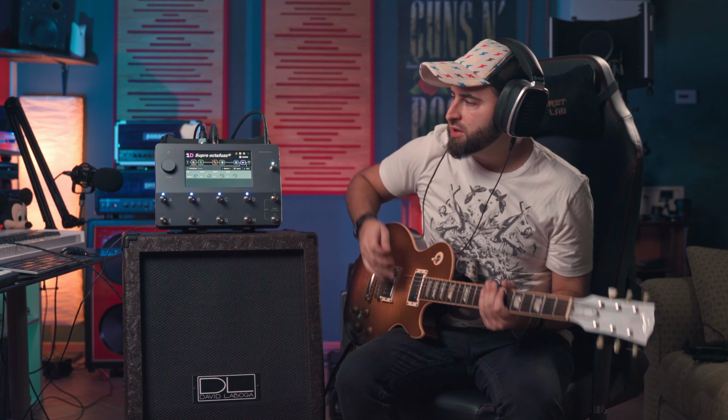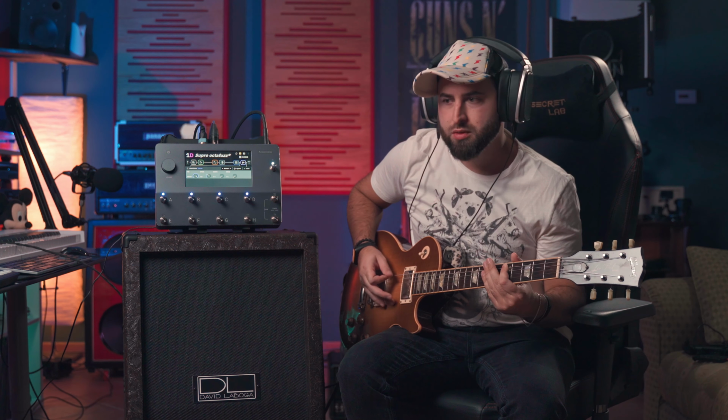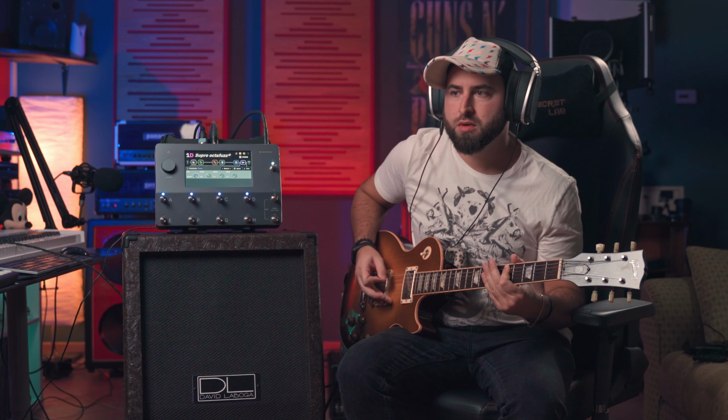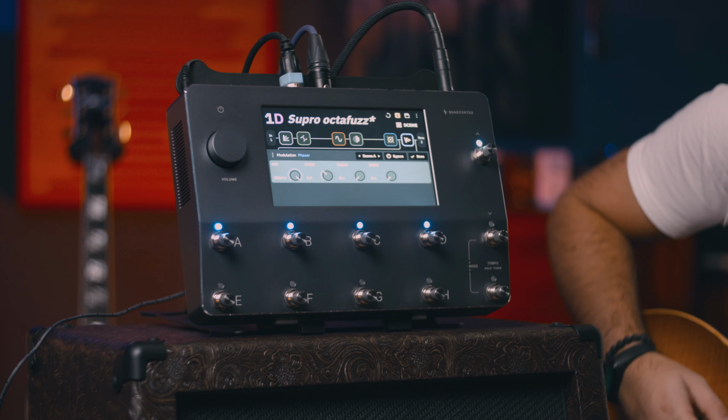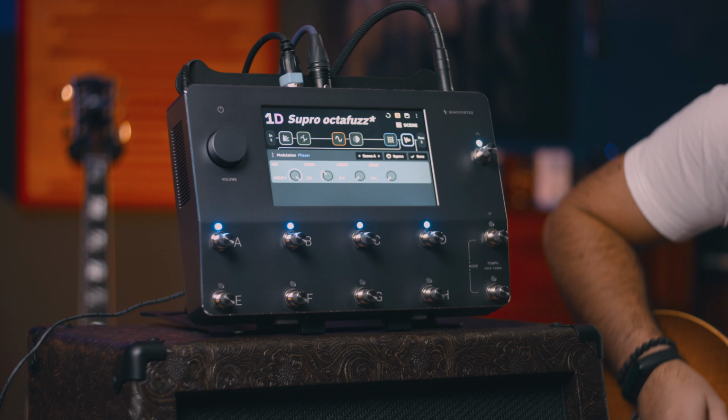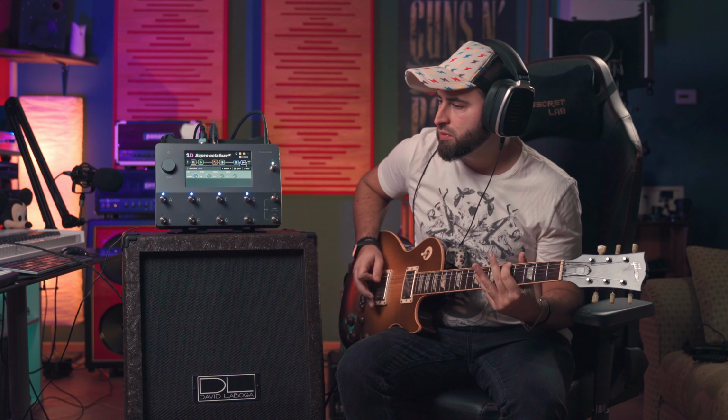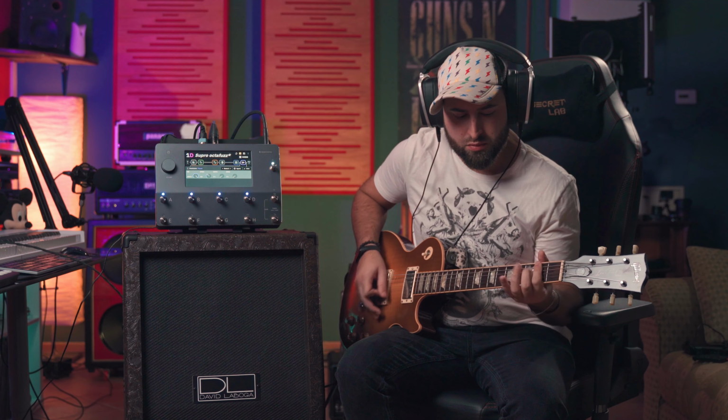So let me go here. This phaser. Too much digital. So this is, for example, a con of this unit, because the effects, in my opinion, are too much digital on these firmwares.